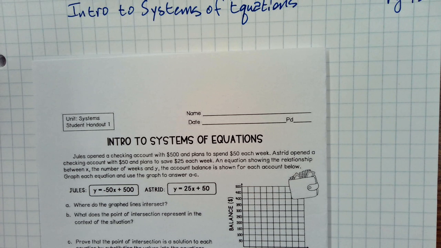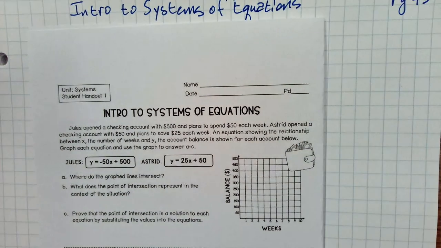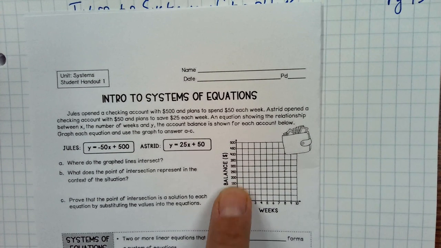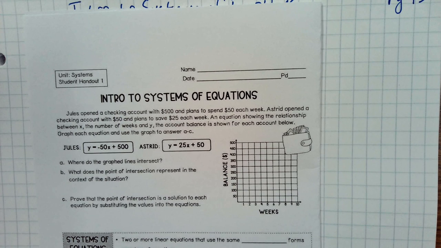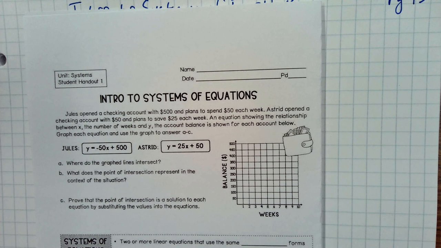Graph each equation. Use the graph to answer A through C. Okay, so we have a graph. We're measuring weeks and the balance in the account. We're going to do this carefully, but if you do have different colored pens, it's probably going to work out better that way. Okay? So I'm going to pick maybe green and red.